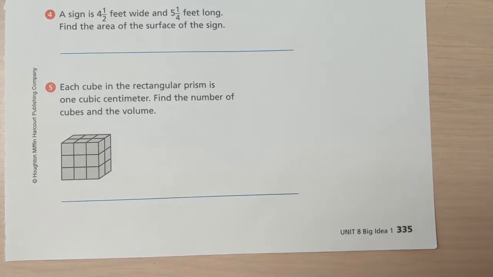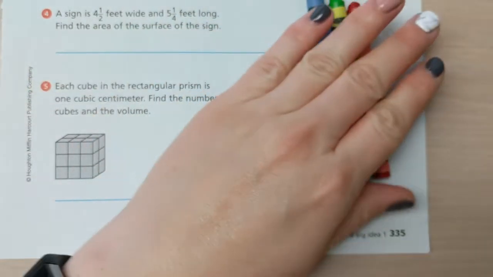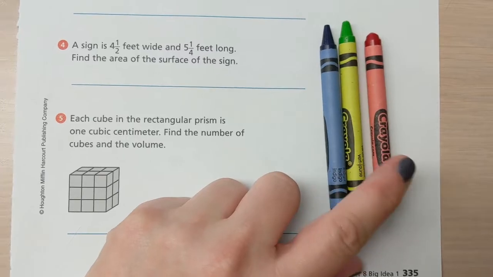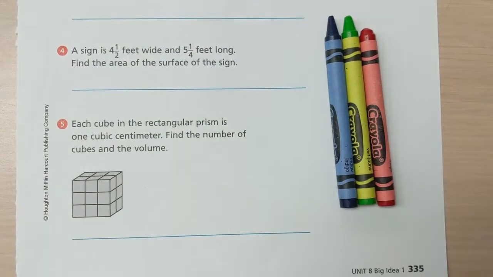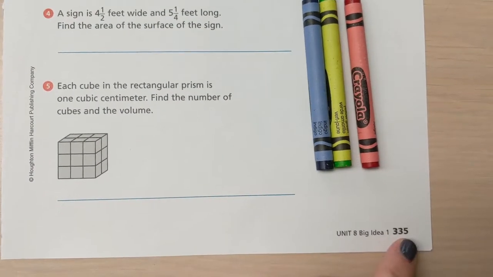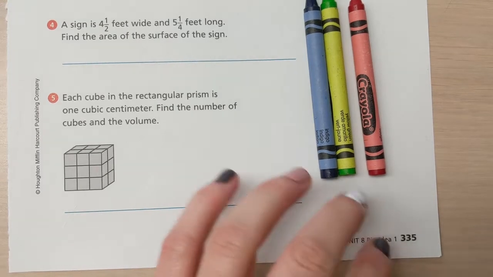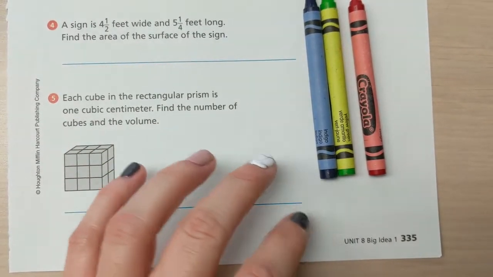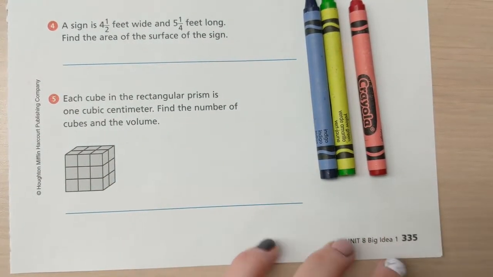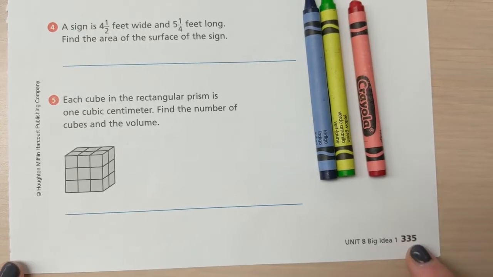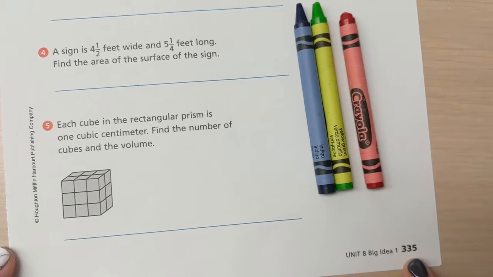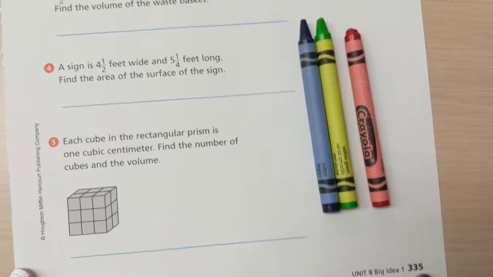While you get there, you can also find these three colors: any blue, any green, any red. Try to find those three colors and turn to page 335. Do not rip it out of your workbook. Go ahead and leave it in there. I ripped mine out just because it's easier to use with the camera. So leave your page 335 in your workbook.